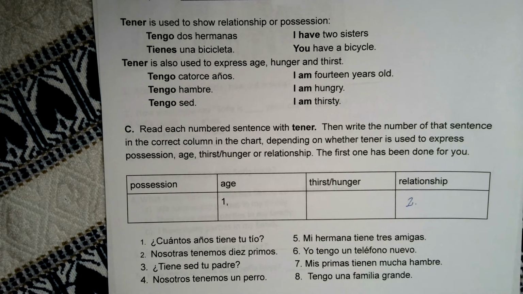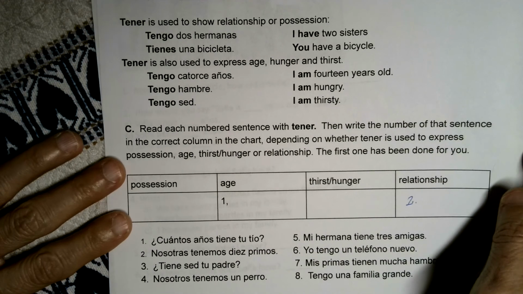All right, go ahead and finish the others by yourself. Put me on pause, and when you come back, we will read together La Familia de Sofía.